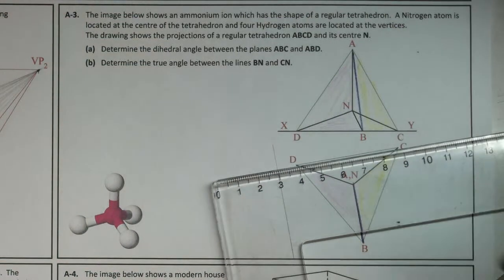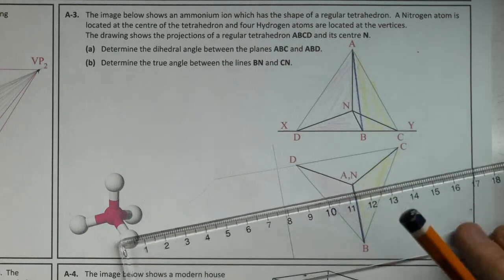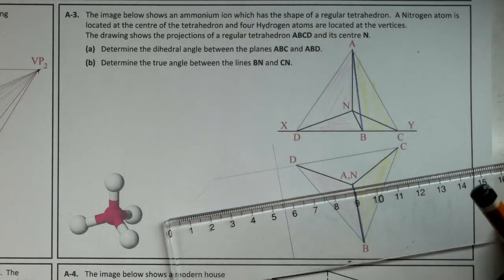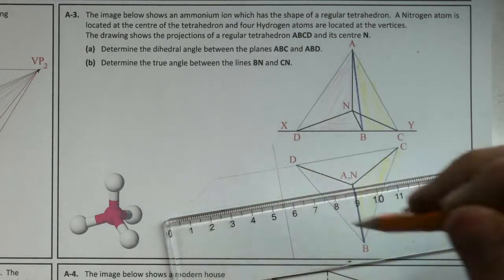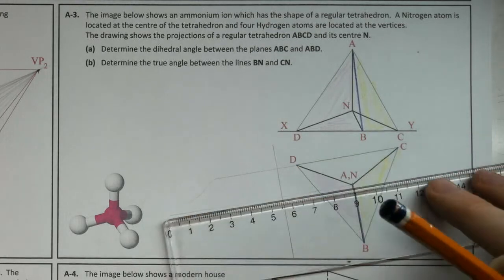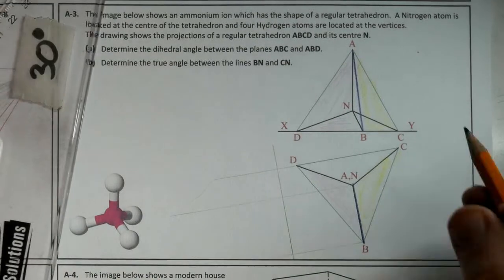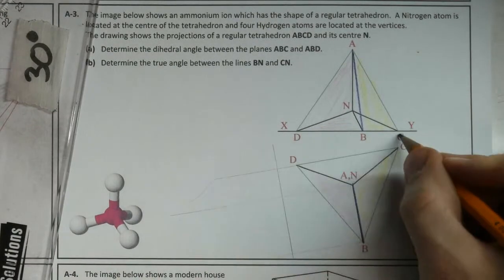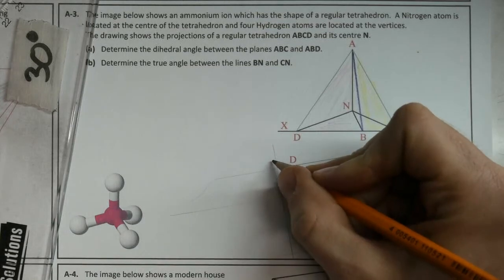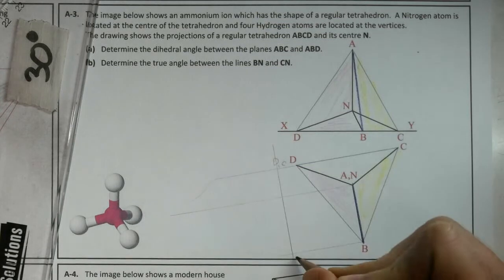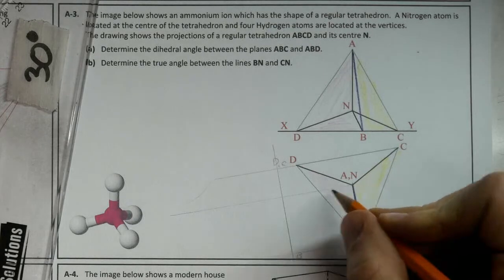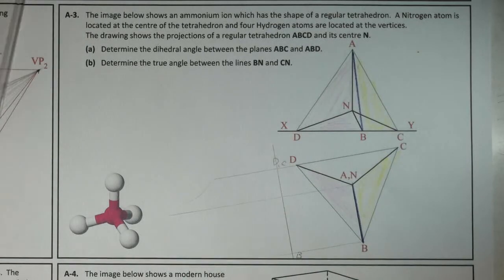Slide out, and we're going to bring D, A, B. Looking here, C and D, they're both on the ground, and so is B. So we've got D, C, B. A then is the height here.